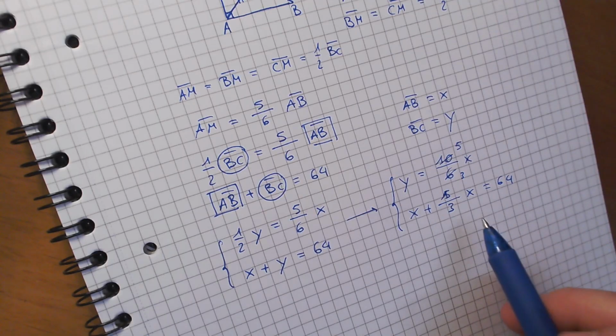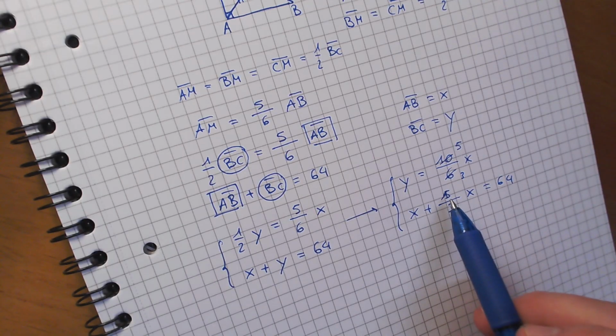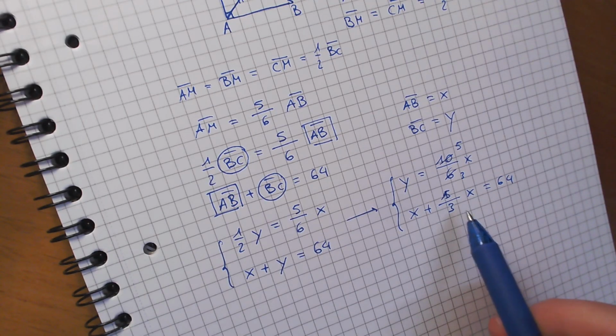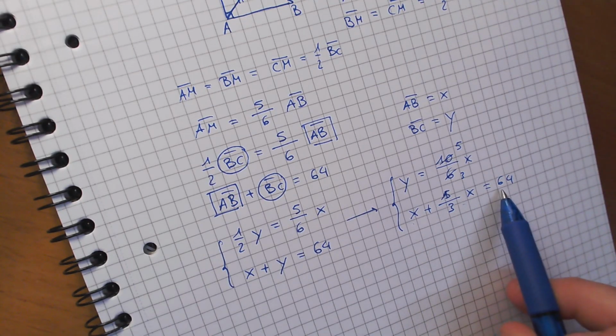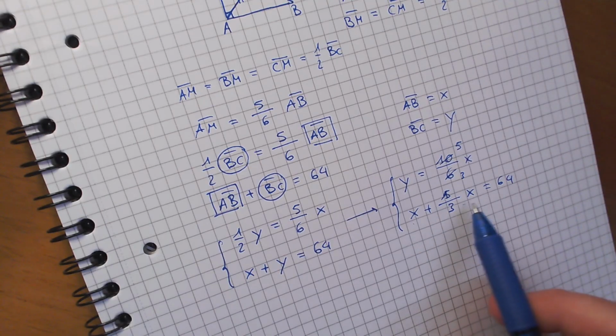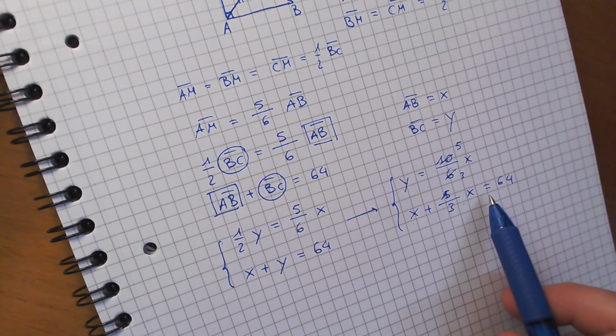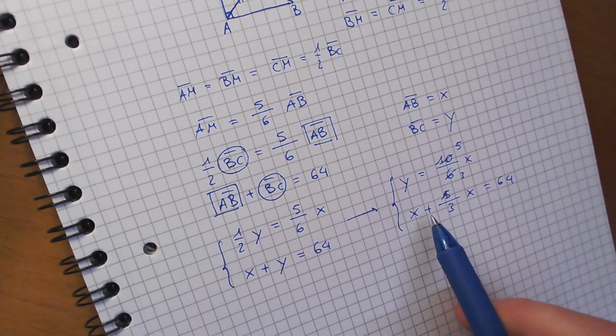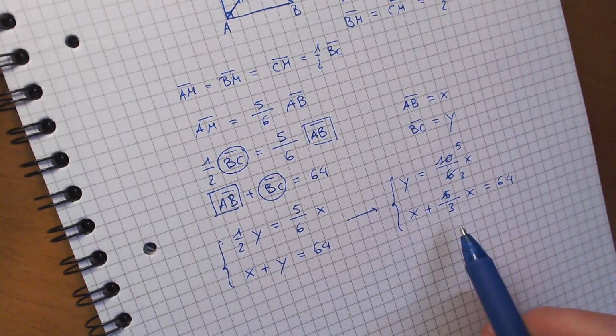So we are solving this system of equations by substitution. Now the second equation has just x as a variable, so we can solve it for x.